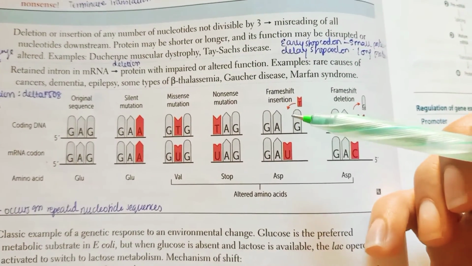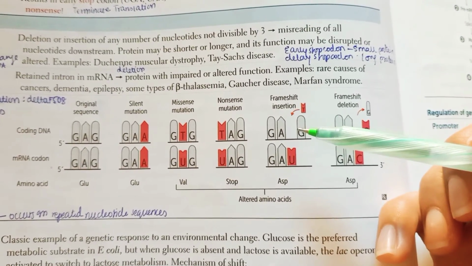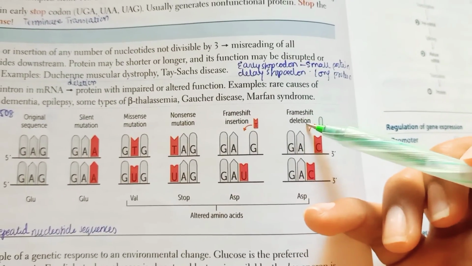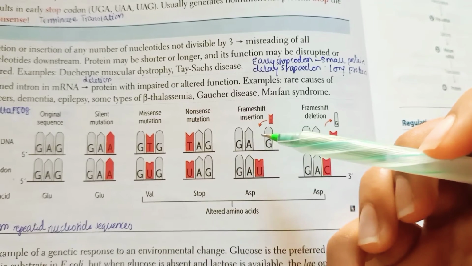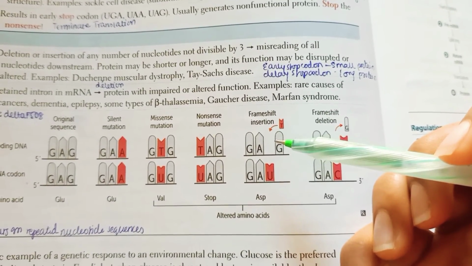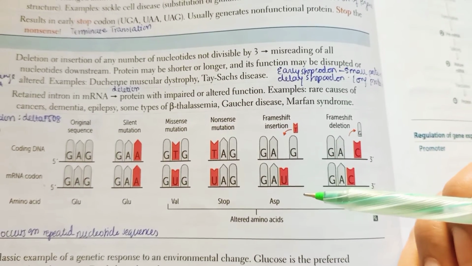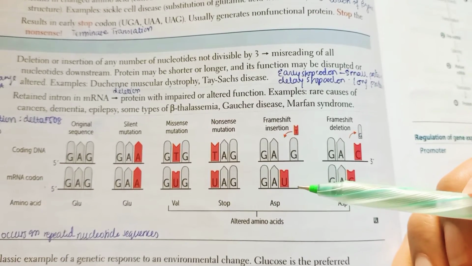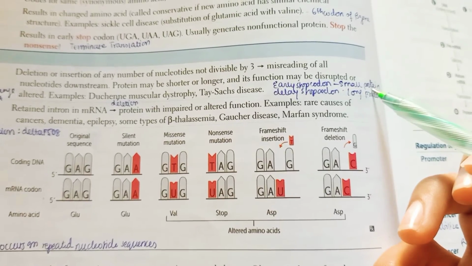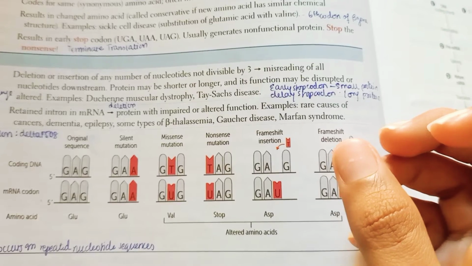Now coming to other types of mutations: frame shift mutation and splice site mutation. Frame shift, according to the name, the complete frame of the codons will be changed here. Either there will be deletion, where you remove some nucleotides, or there can be addition, that is insertion of some nucleotides. Because of this, there will be misreading of the nucleotides, and the protein may be either shorter or longer. For example, if the stop codon comes early, there will be a small protein, and if the stop codon is delayed, then it will be a long protein.